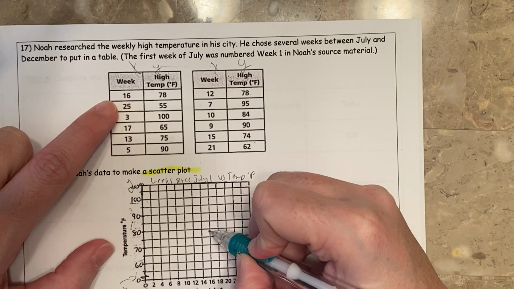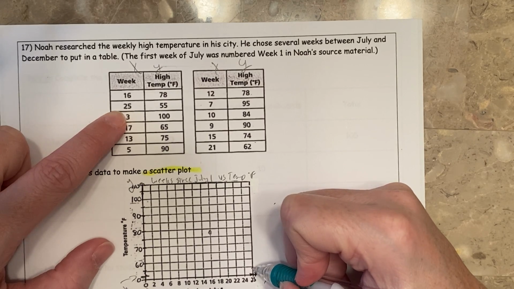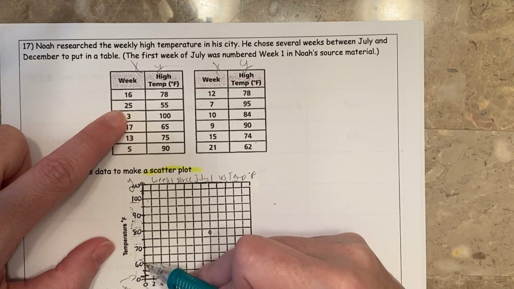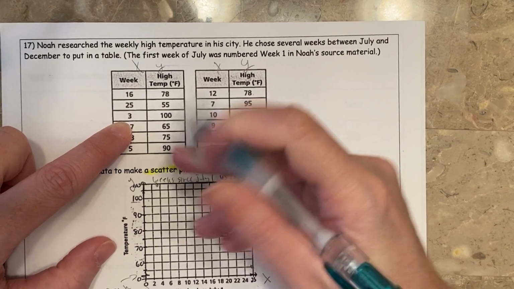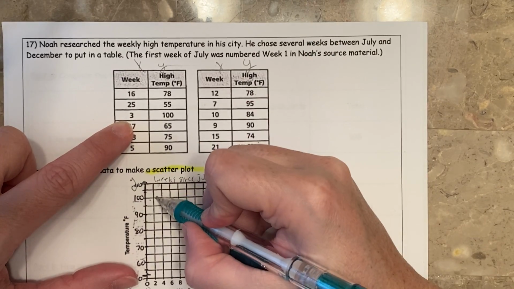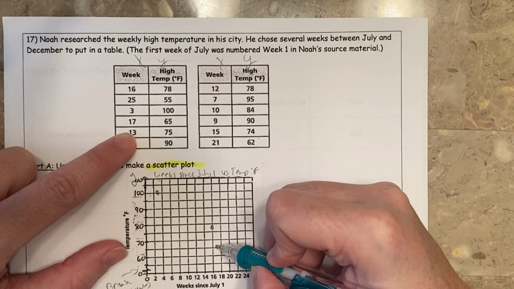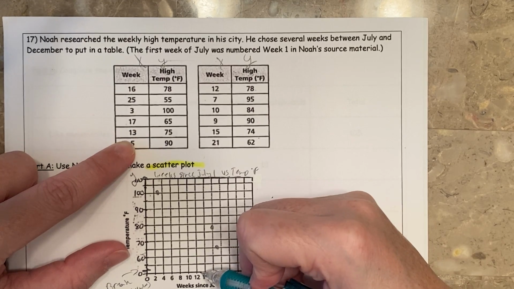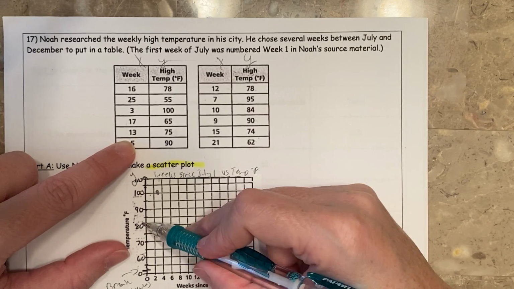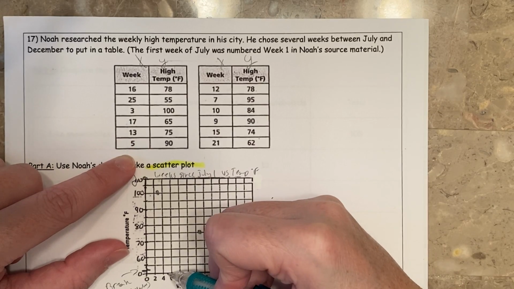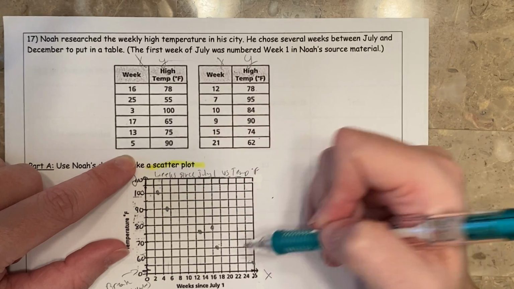Okay, so 16 and 78, 25, 55, right? Because that's 0, that's 6, that's going to be 55. 3, and oops, that's not 100. 3 and 100. 17, which is between 16 and 18, and 65. Those go up by 5. 13, which is in between 12 and 14. 13, 75, right between 70 and 80 is 75. 5 and 90. So 1, 2, 3, 4, 5, 6. Okay, that half is done.